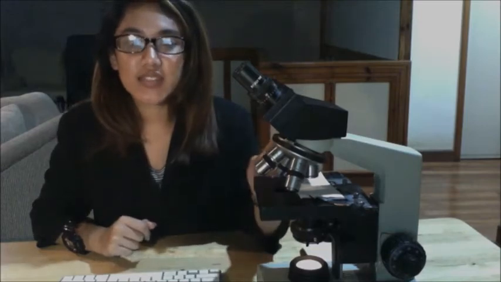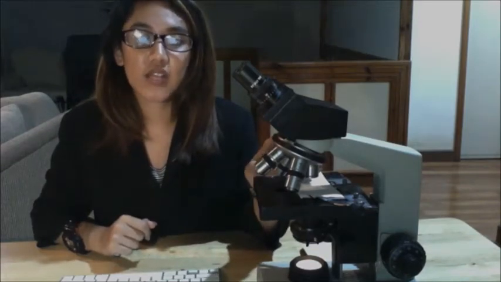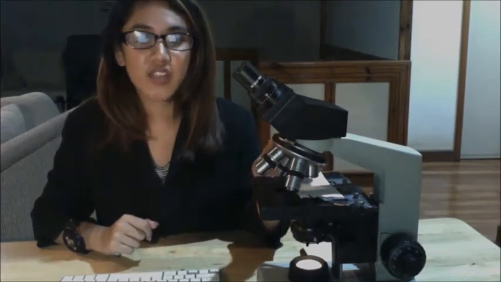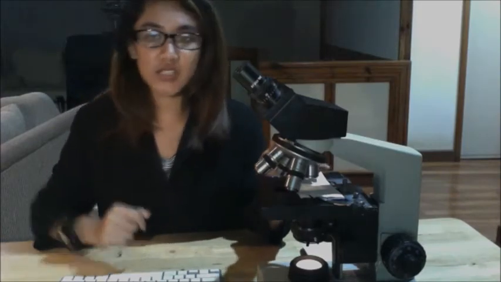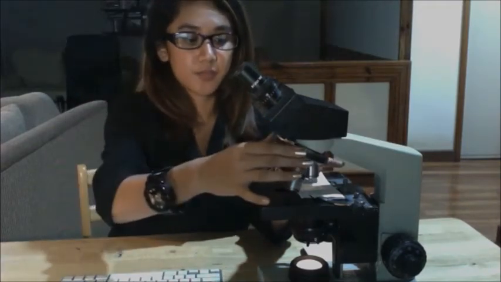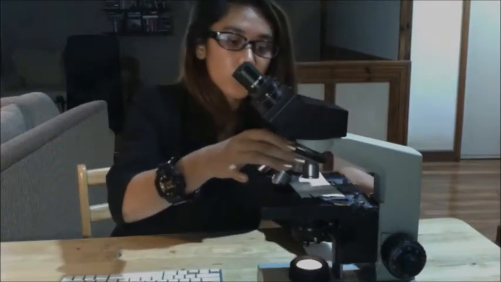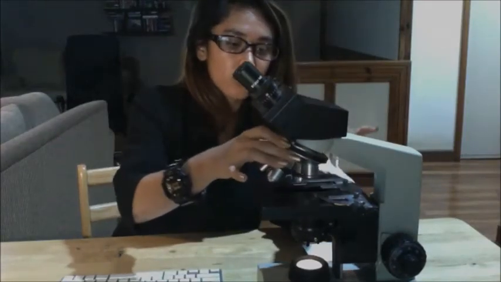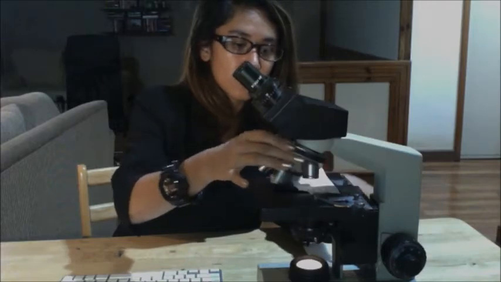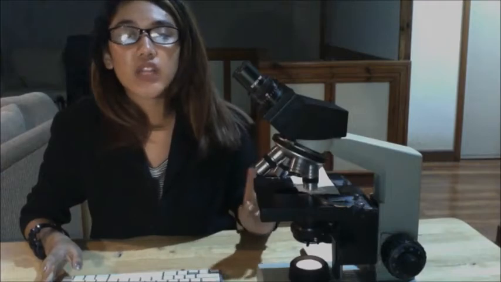Then, change to the 10x lens by rotating the turret 90 degrees and feel the click as the objective comes into place. Okay. And then you do not need to move anything else when doing this.